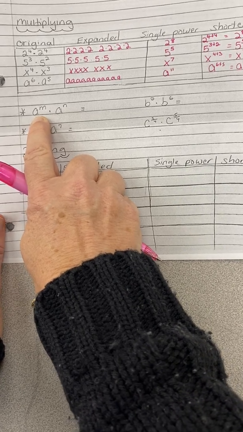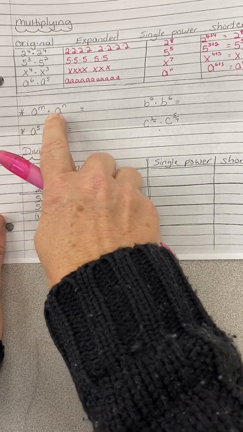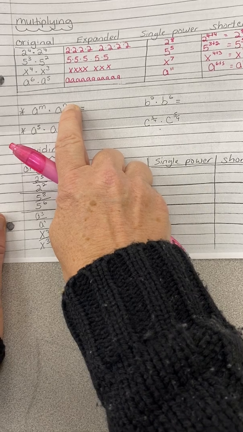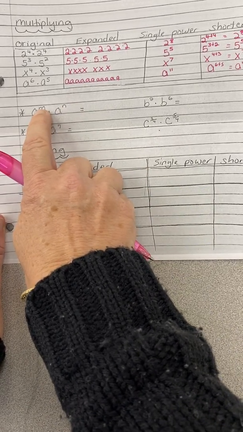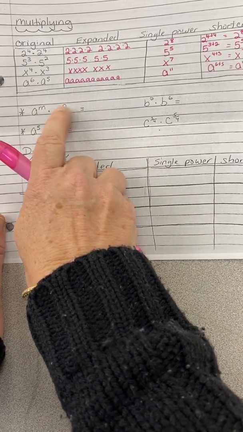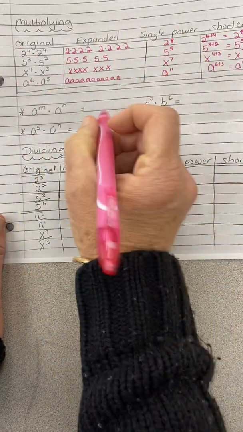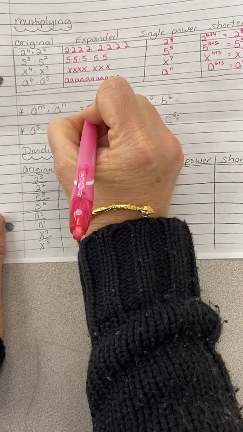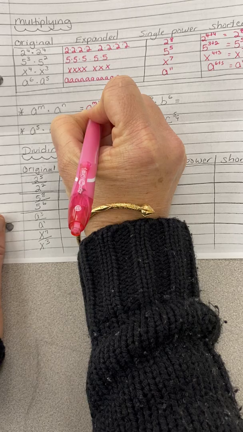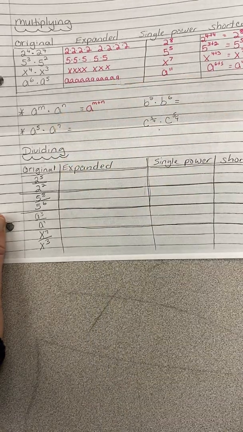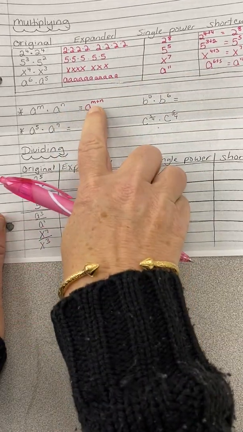If we're raising a to the mth power and a to the nth power, well, what did we do before? We just added these exponents. So if we had to multiply this, we could just say that's the same thing as a to the m plus n. Okay? Now, I don't think this is going to come up a ton.